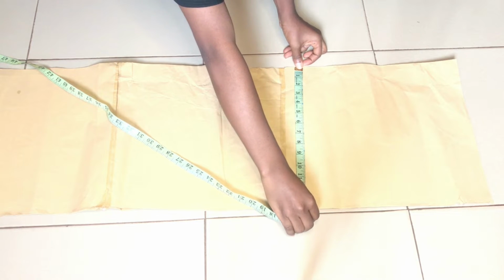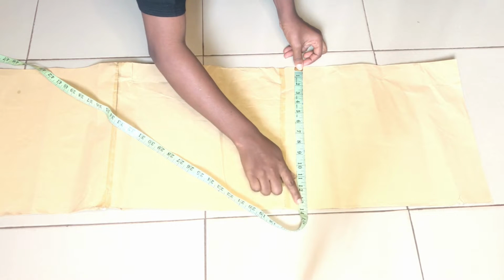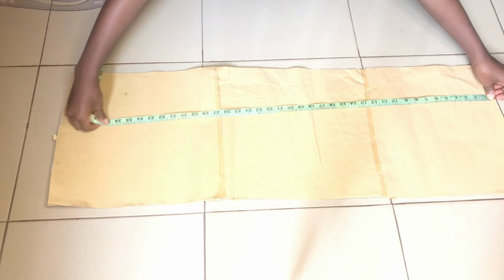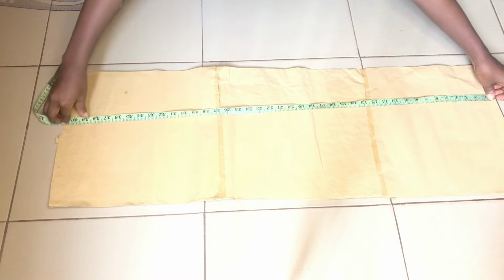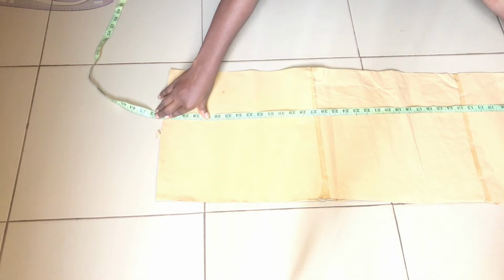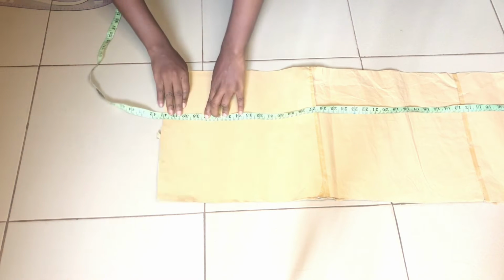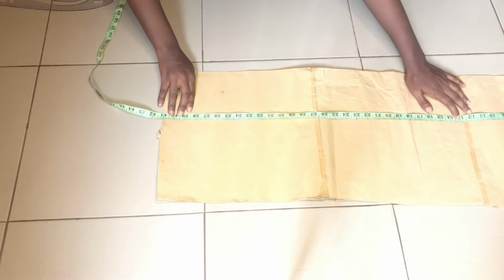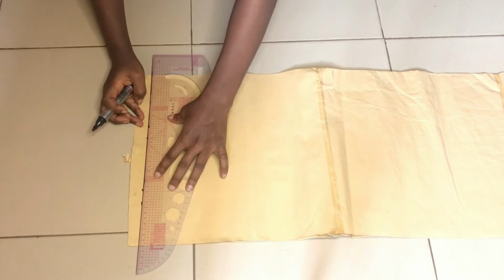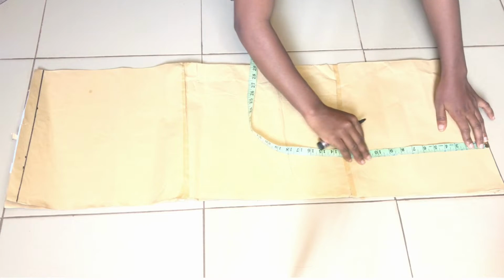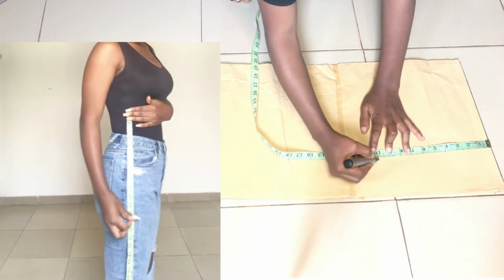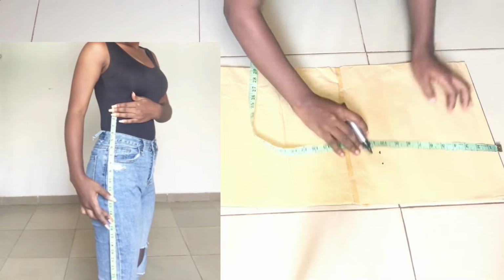To fold your fabric, to determine how much fabric you are going to fold, use your hip measurement and add an extra 5 inches allowance. So I'll start by determining the length of my pants. As you can see, the length of my pants is 41 inches, and I'm going to take 1 inch for my hemming allowance. And from there I'm going to determine from my waist to my hip line.